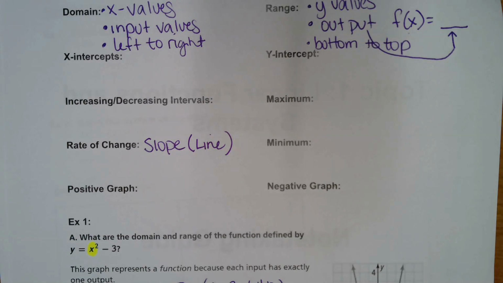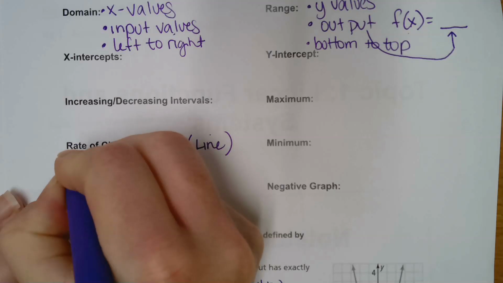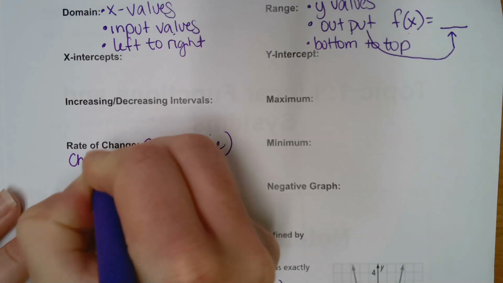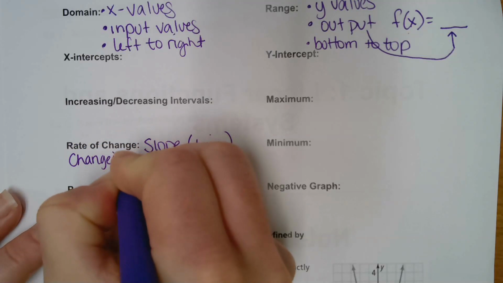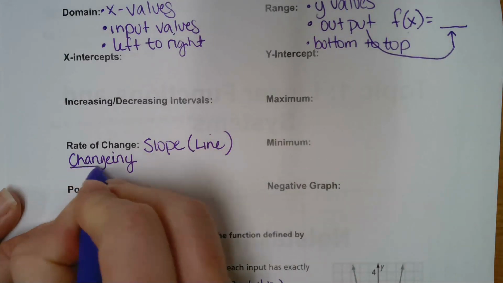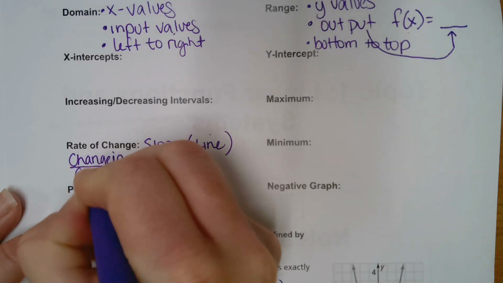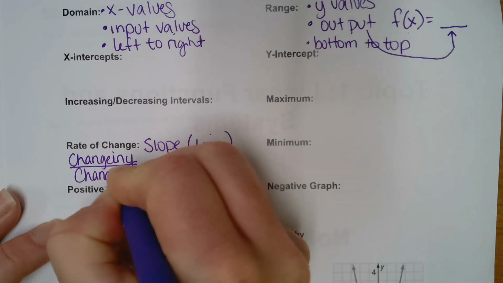Okay. If it's not a line, you can find the rate of change over a curve. It's just that in a line, it's always the same, okay, because it's got the same slope. In a curve, the curve is changing, so the rate of change between different points is going to be different. But the formula is still the same. So it is going to be the change in y over the change in x.